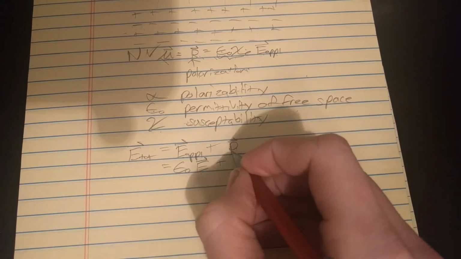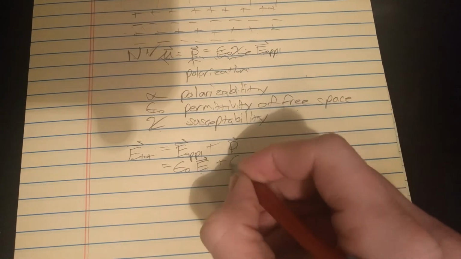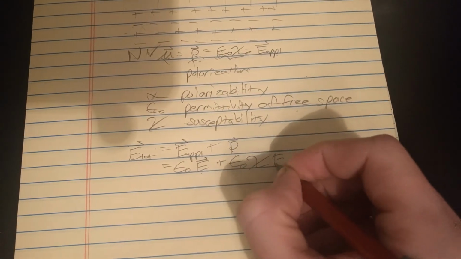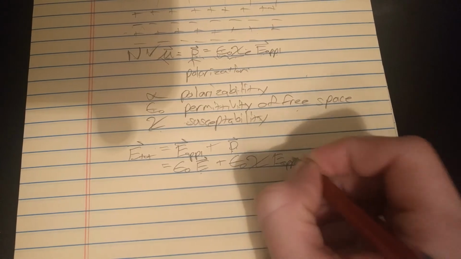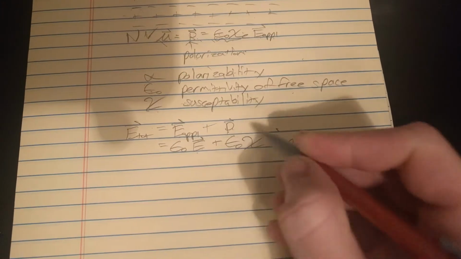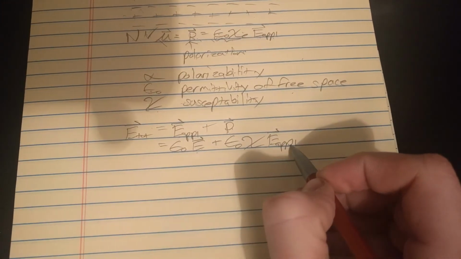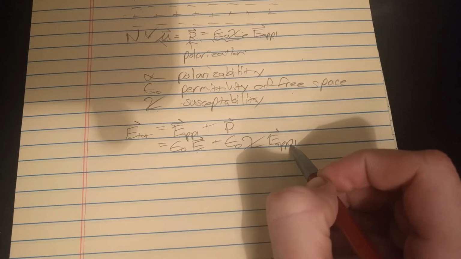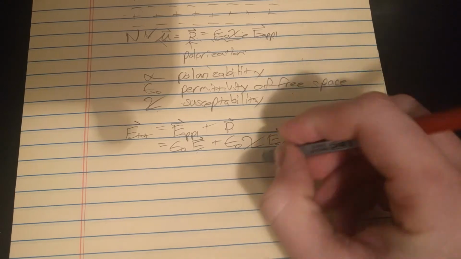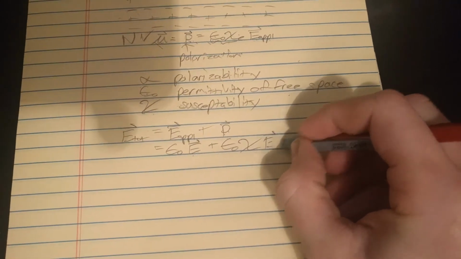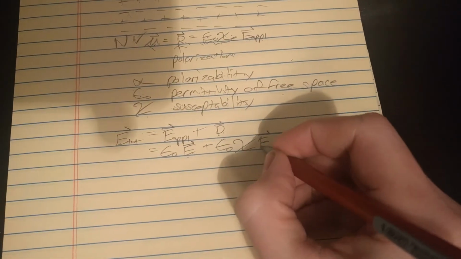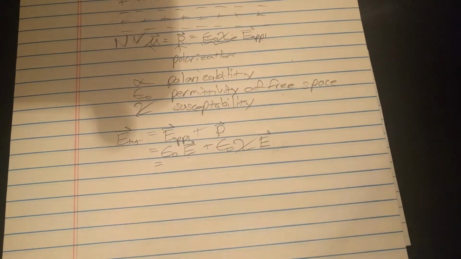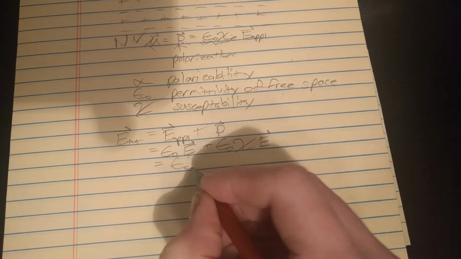And we can rewrite our polarization as the right-hand side of this equation. So epsilon naught chi E applied. And we can factor E applied out, or just call it E. We can factor it out. There's a little hand waving going on here, you see.